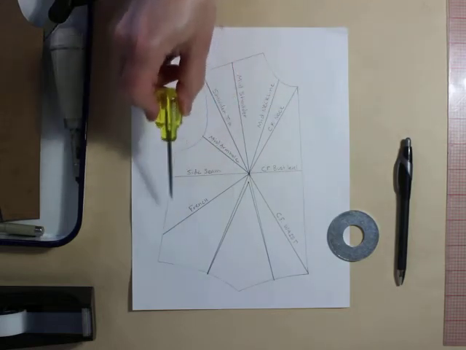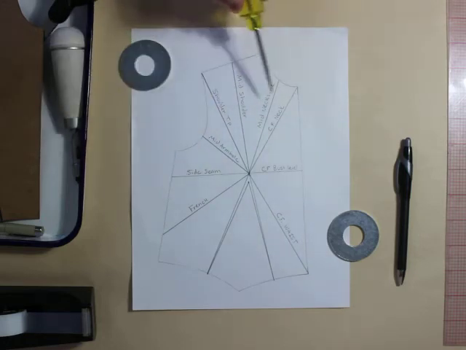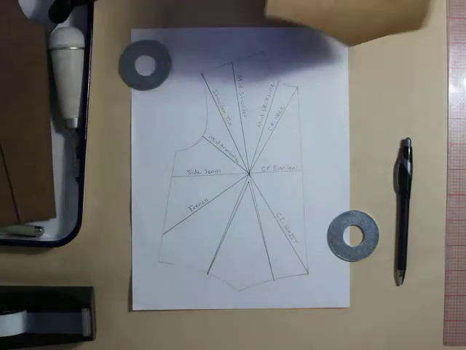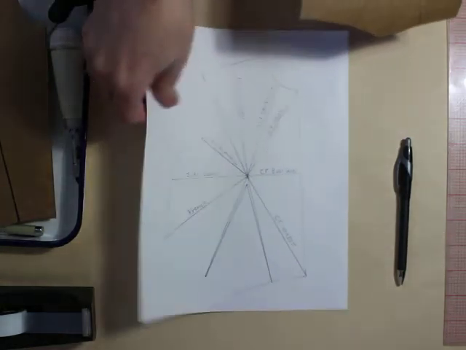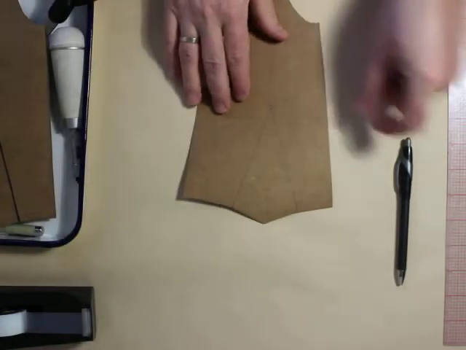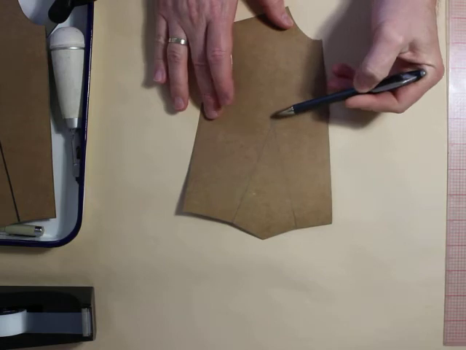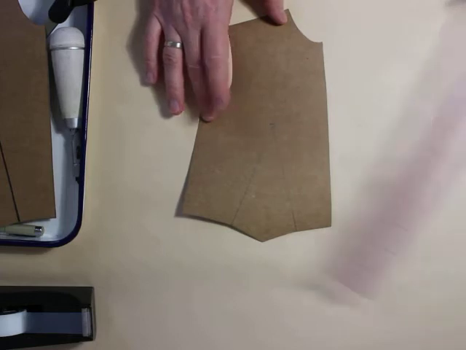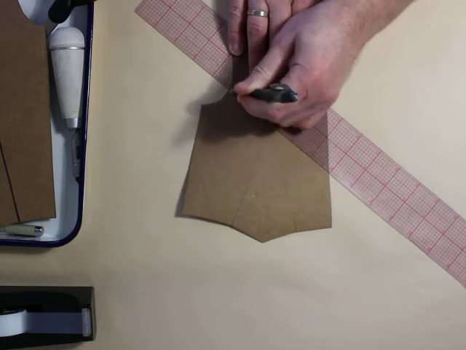Darts can also be placed anywhere in between these locations, but the standard ones are the ones that I have marked on this pattern here. So to do it, it's very simple. What you want to do is trace off your pattern and decide where you're going to place the dart. So in this pattern we have our standard dart. And let's say we want to put one in the mid-arm hole. We would then take a ruler and draw a line to the location that we want the new dart to be.